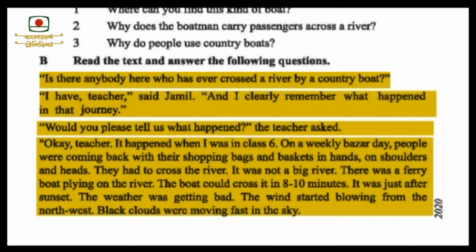It was just after sunset. The weather was getting bad. The wind started blowing from the northwest. Black clouds were moving fast in the sky.